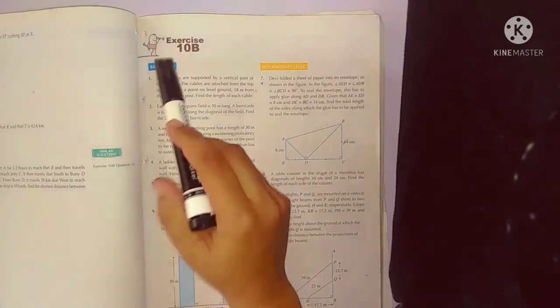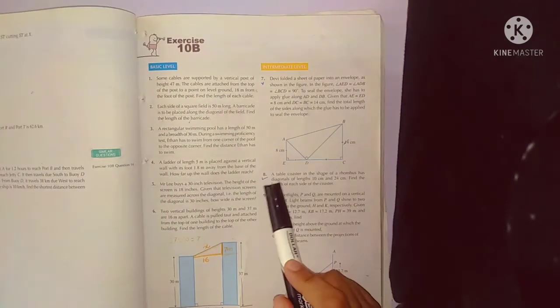Today our lecture is related to chapter 10, which is Pythagoras theorem. Your book is D2 Math NSM2. I am going to explain you exercise 10b question number 8.